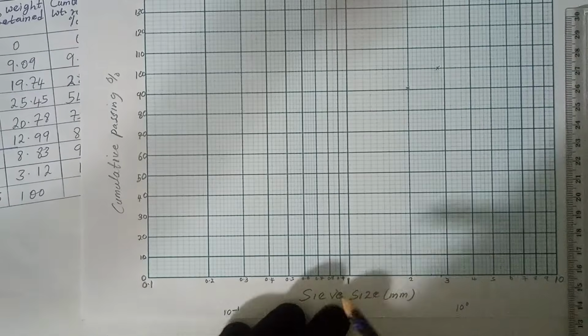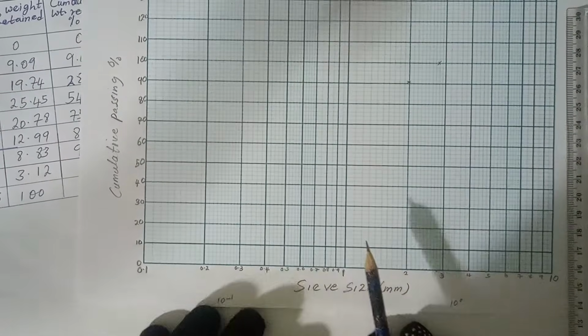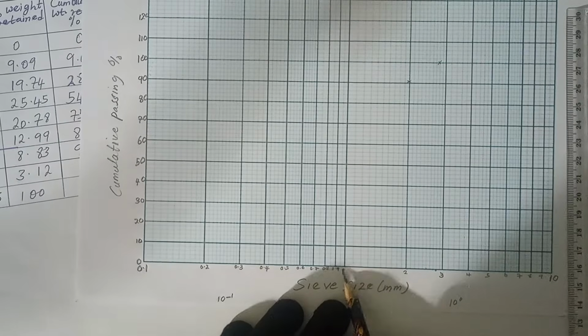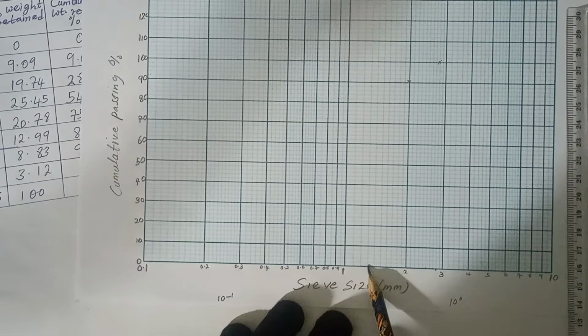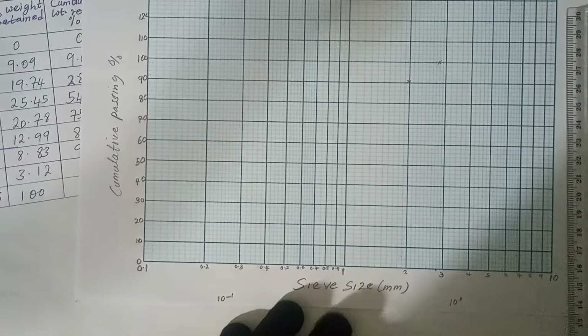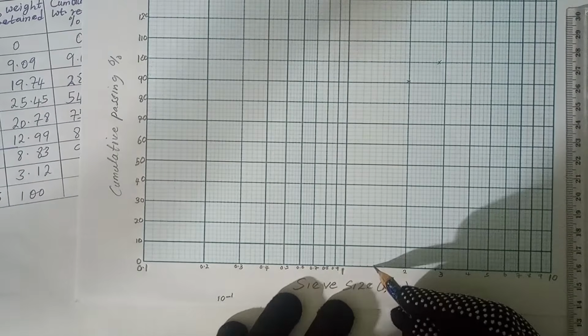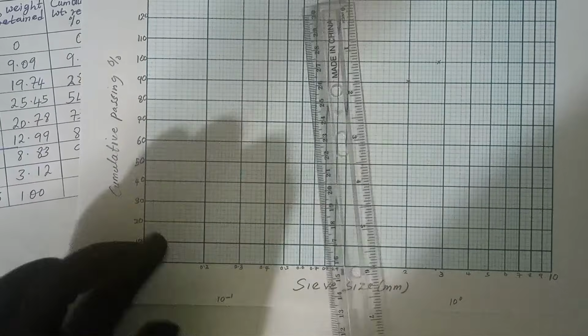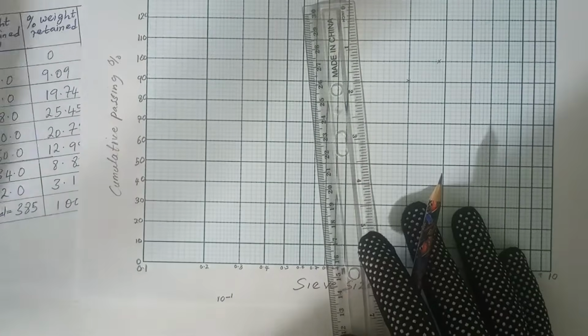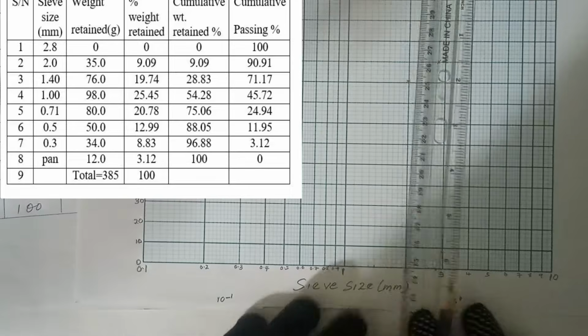So here is 1, 1.1, 1.2, 1.3, 1.4. So 1.4 is going to be here. So 1.4 against 71.17 on the y-axis.